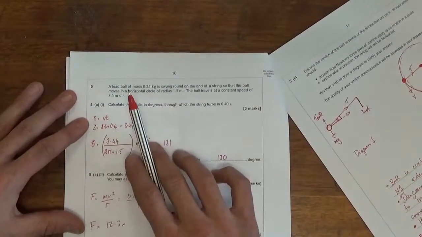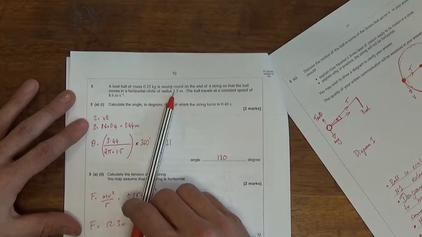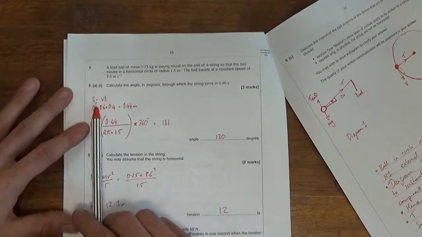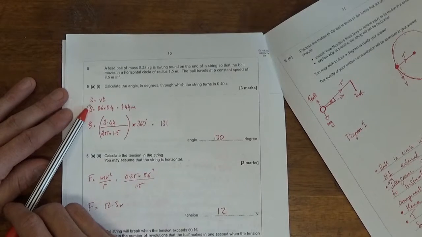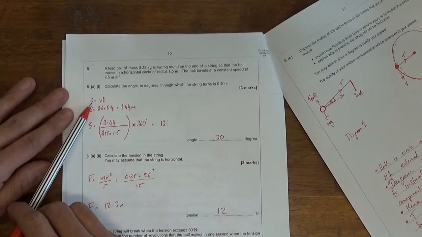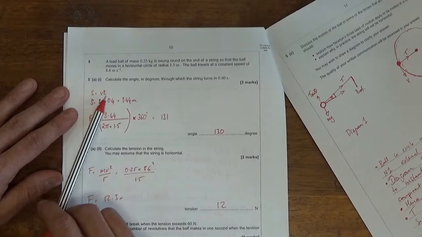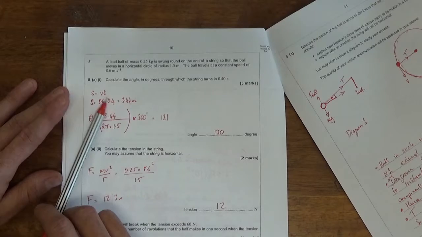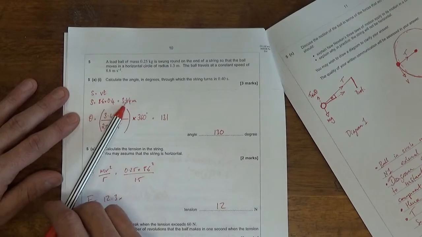Okay, there's our heavy mass, 2.25 kg, that moves in a circle of radius 1.5 meters at a speed of 8.6 meters per second. You can do this various different ways. I just thought this was the easiest way. Displacement is velocity times time. So if we're going 8.6 meters per second for 0.4 seconds, it's going to sweep out an arc of 4.44 meters.